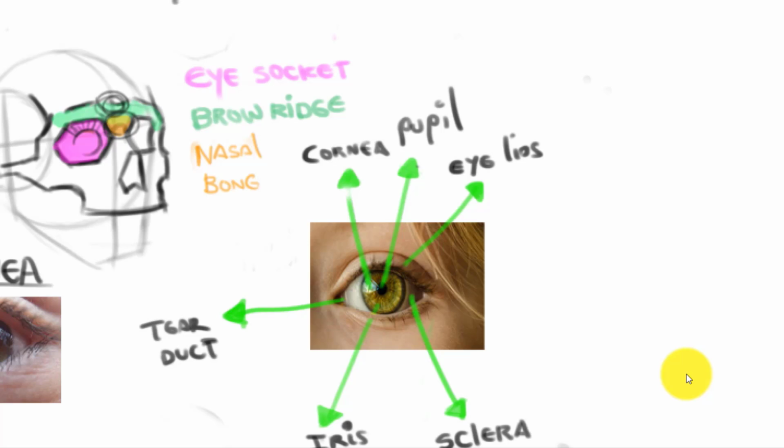So let's go quickly through all of these names. The first two are the eyelids, those guys over here that protect the eyes. The second ones are the tear duct, this area over here. The sclera is this white portion of the eye, and the iris is this colored area, and the last one is the pupil, right?